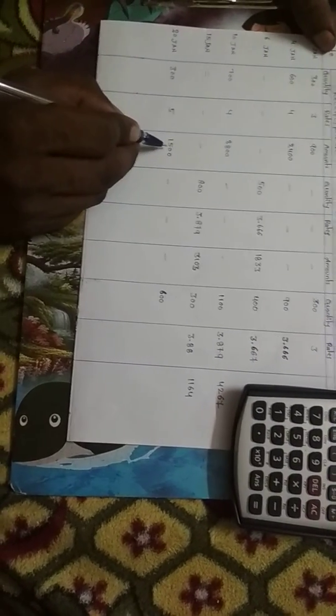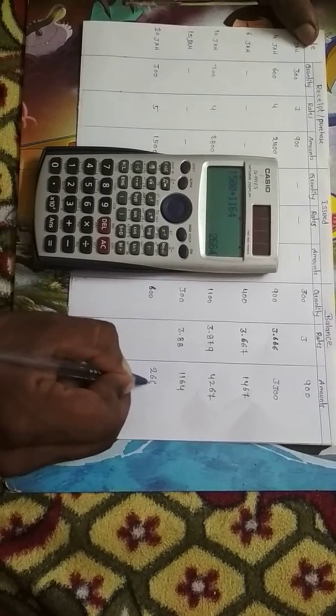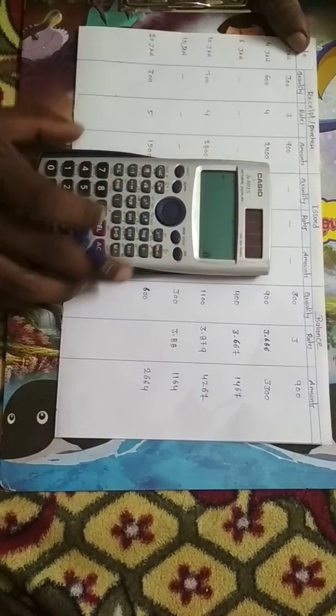We already have the balance of 1164, and the new amount is 1500, so we add 1500 plus 1164. The new balance is 2664. So we want the rate.